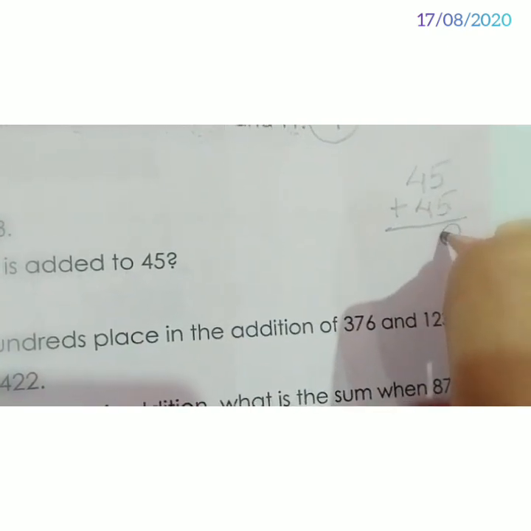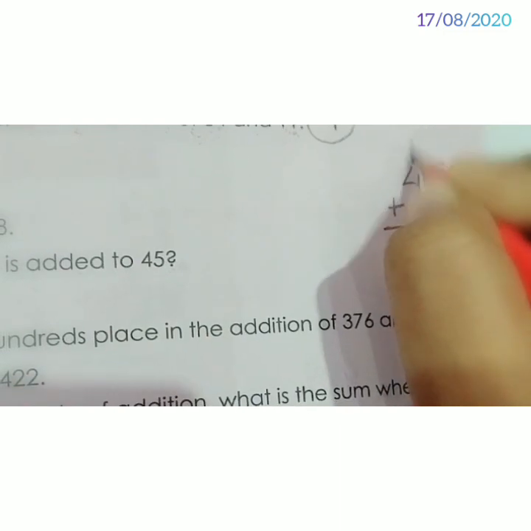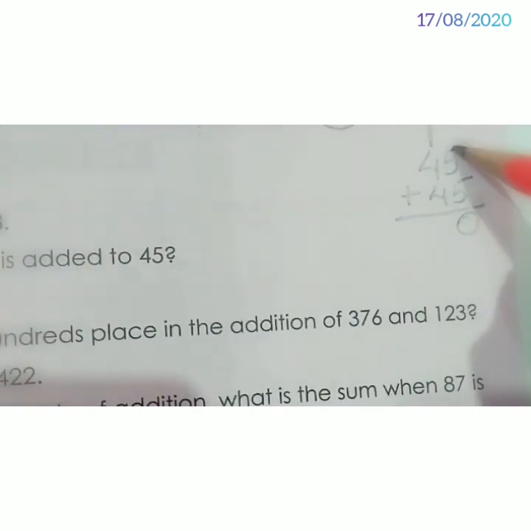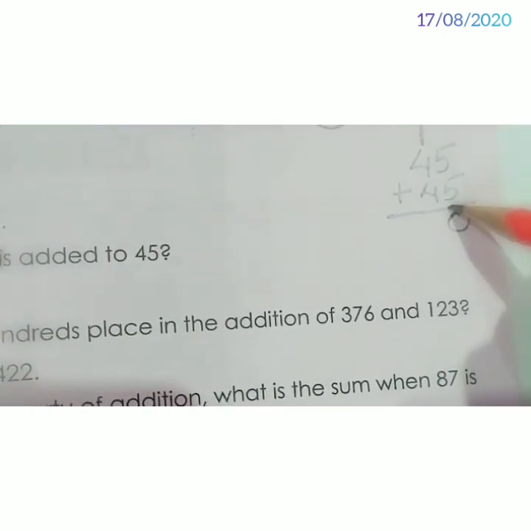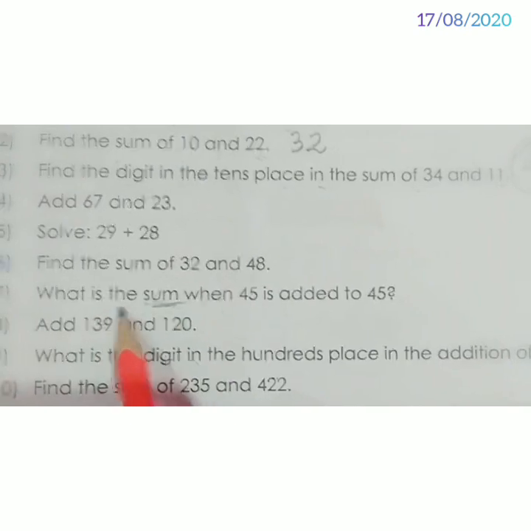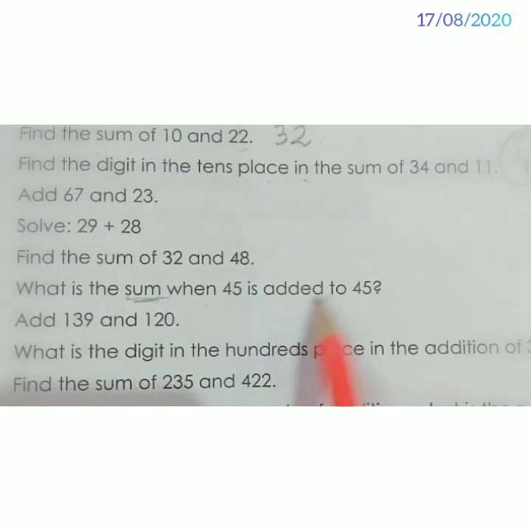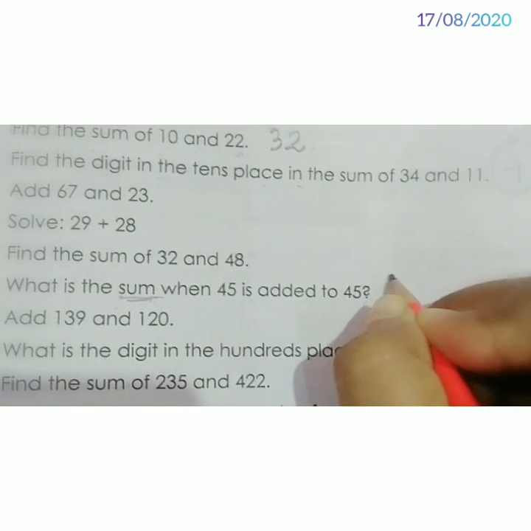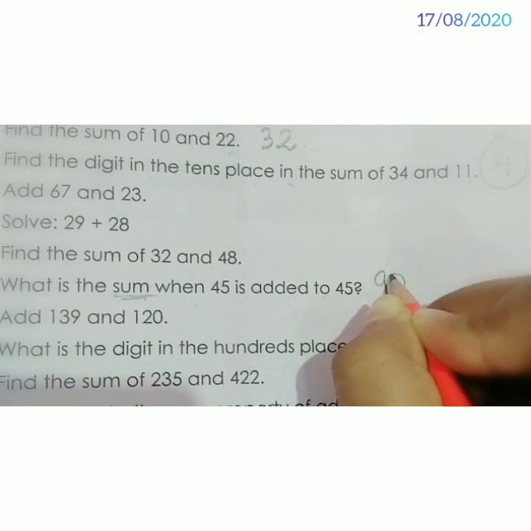So you write 0 over here and 1 will be carried forward, isn't it? Then 4 plus 4 is 8. 8 plus 1 is 9. So the correct answer is 90. What is the sum when 45 is added to 45? The correct answer is 90.